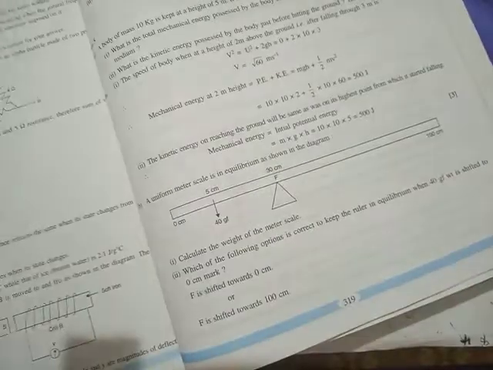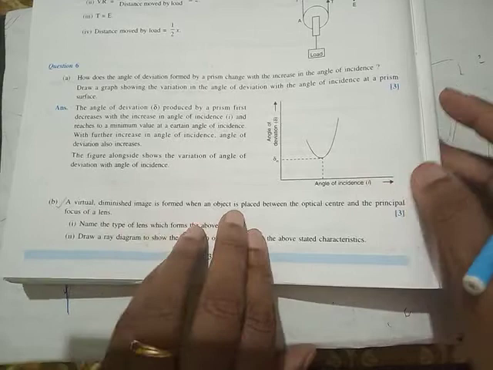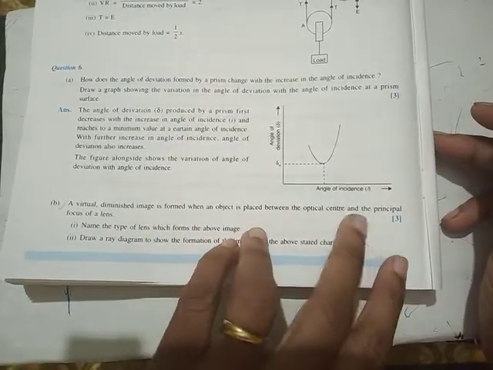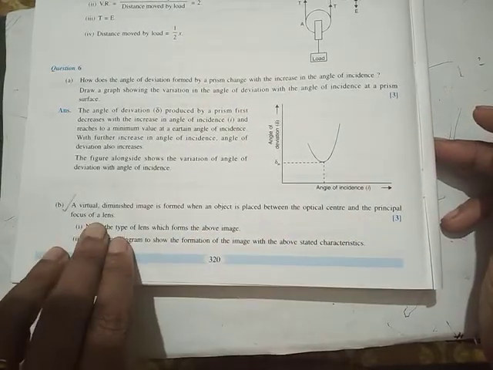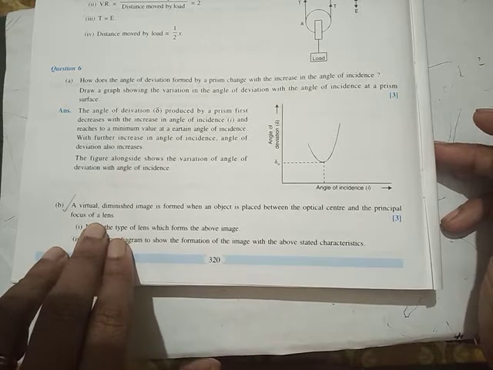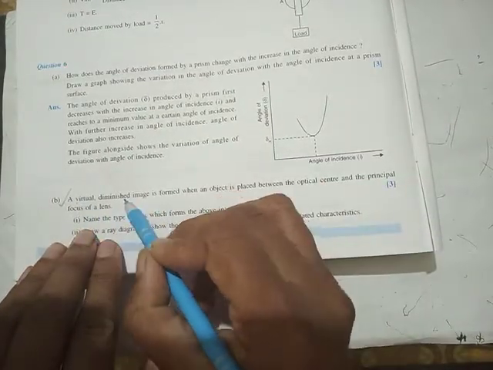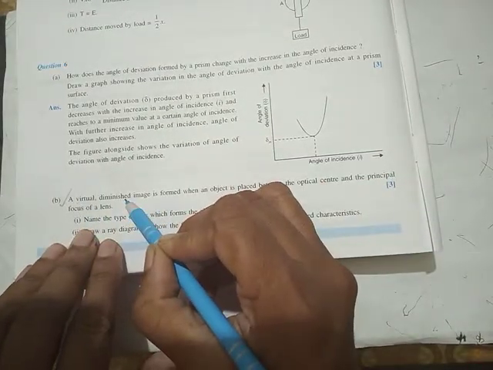Then question 6B. A virtual diminished image is formed when an object is placed between optical center and the principal focus of a lens. Okay, virtual diminished, then it should be concave.